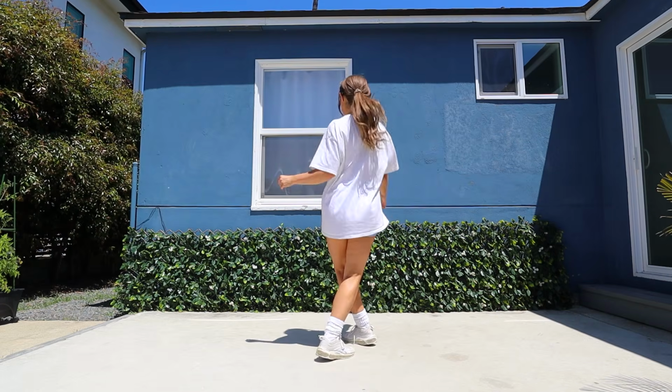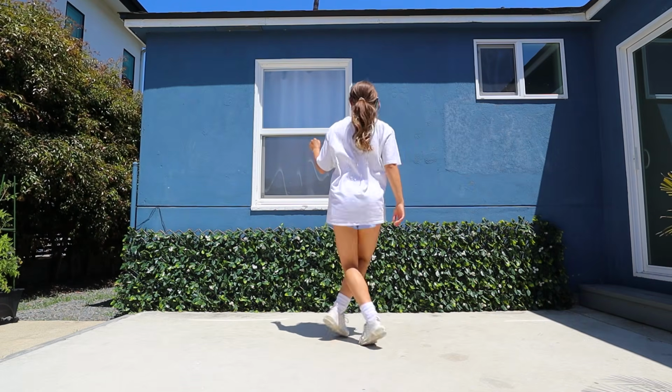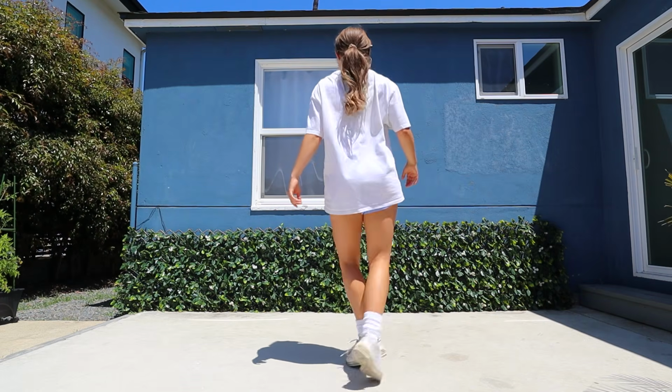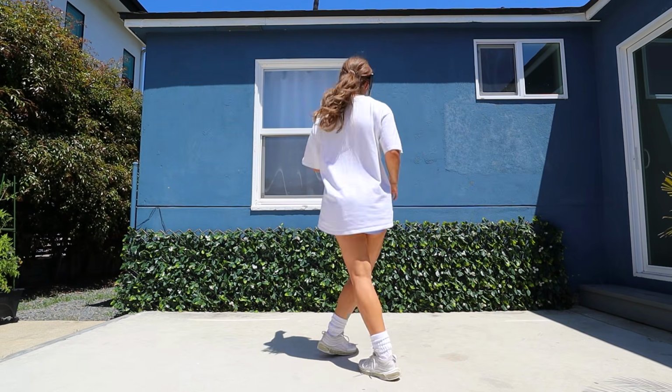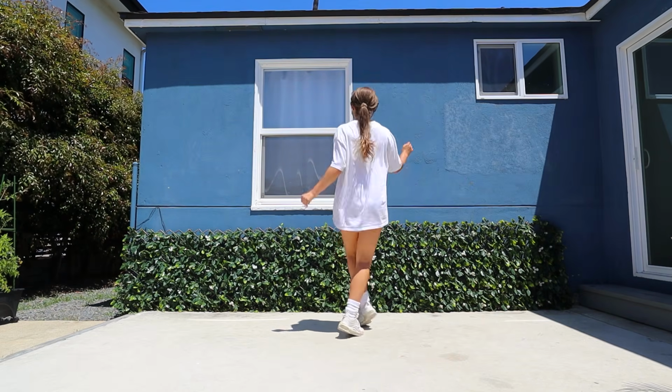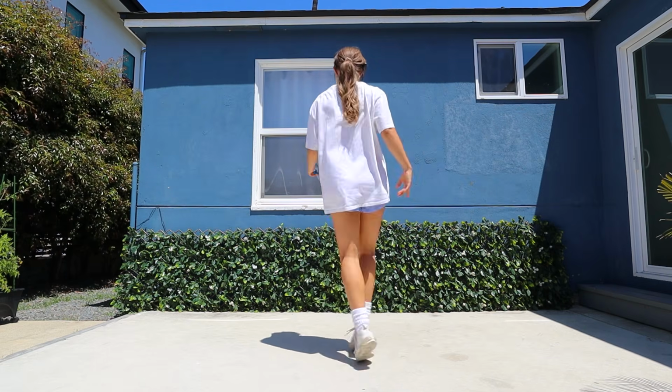And 1, 2, 3, 4, back, 5, 6, 7, 8. One more. 5, 6, 7, 8, and 1, 2, 3, 4, back, 5, 6, 7, 8. Now, a couple of notes and tips with this movement.